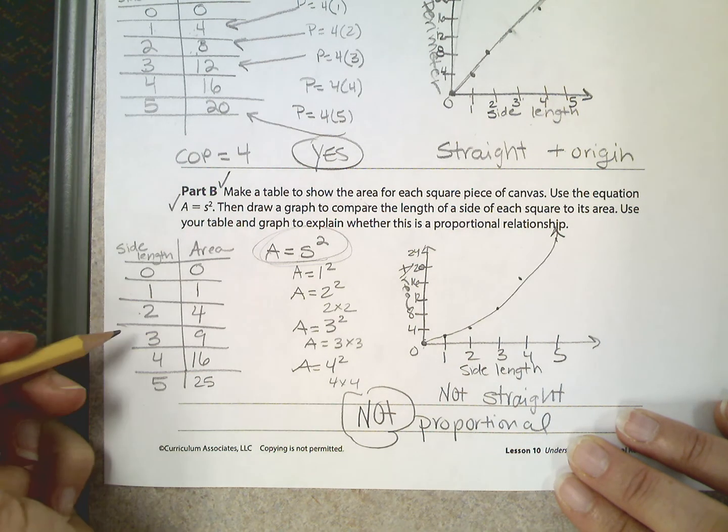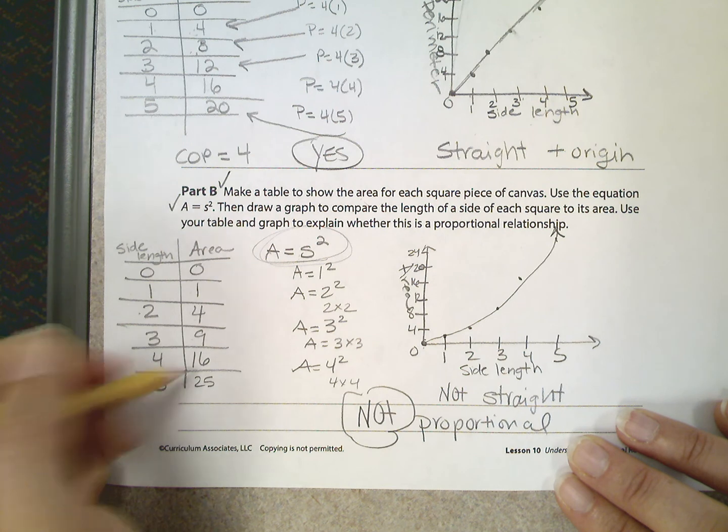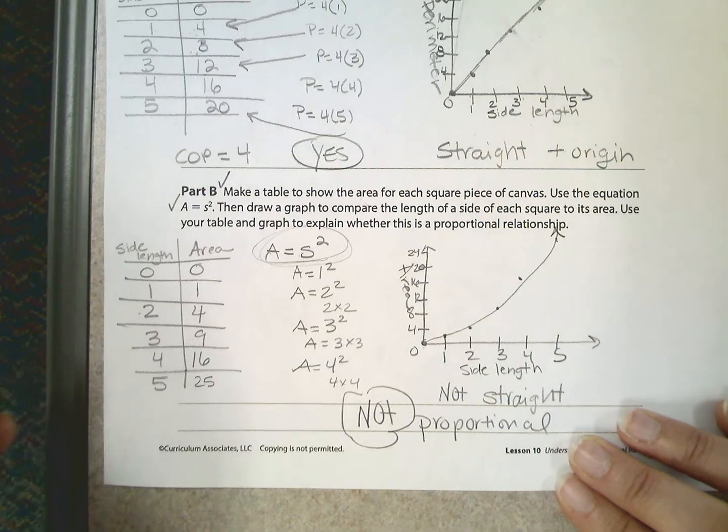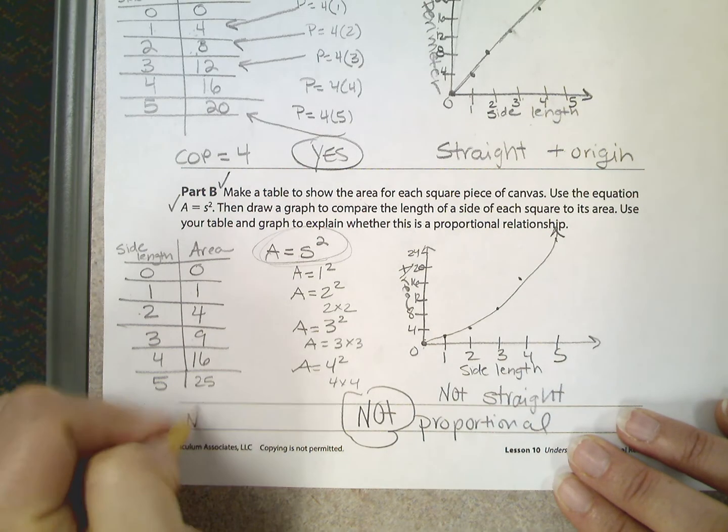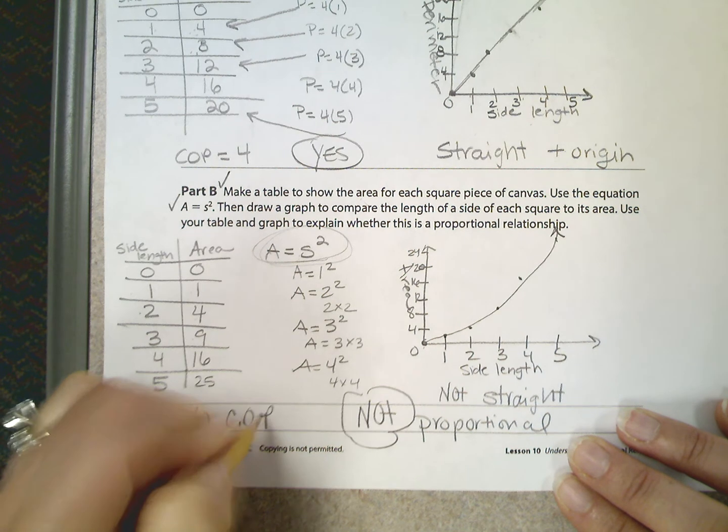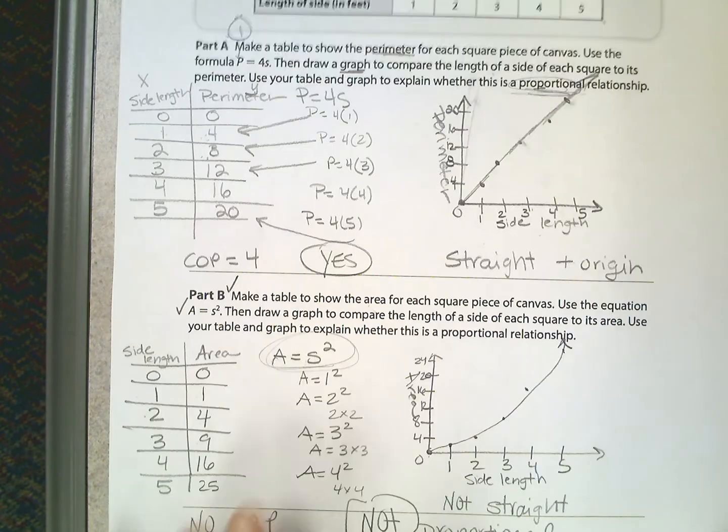And our table does not have a COP. Here it looks like we're multiplying by 1, then by 2, then by 3, then by 4. So there's nothing that's a constant rate of change. So in this case, there is no COP.